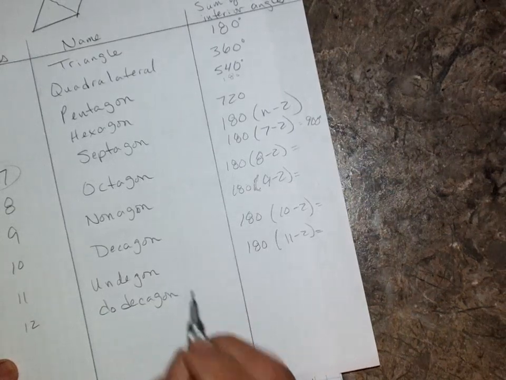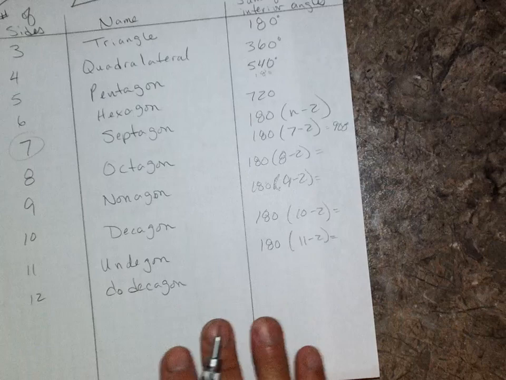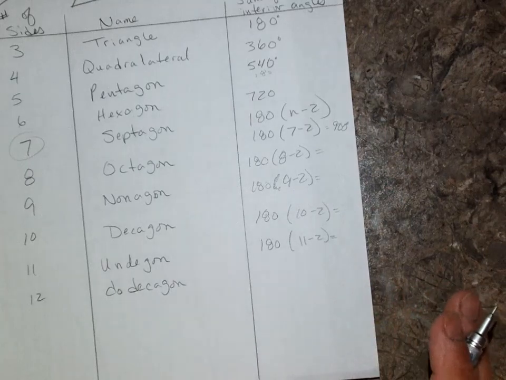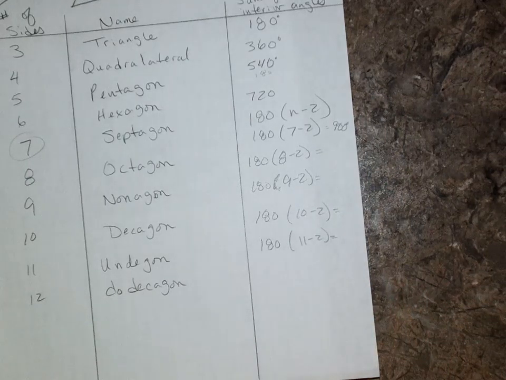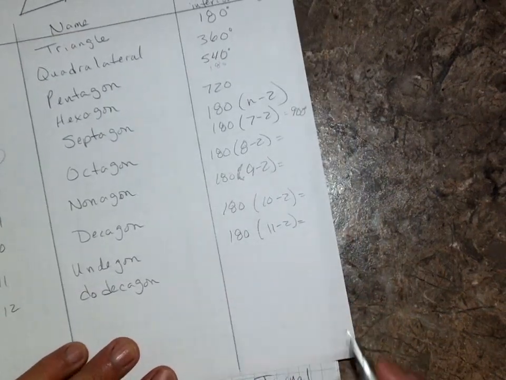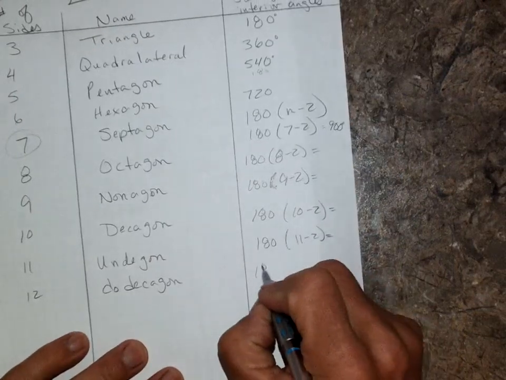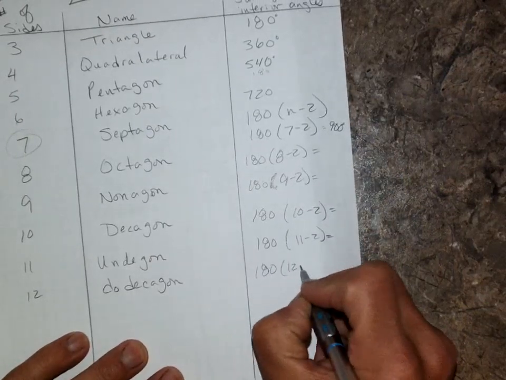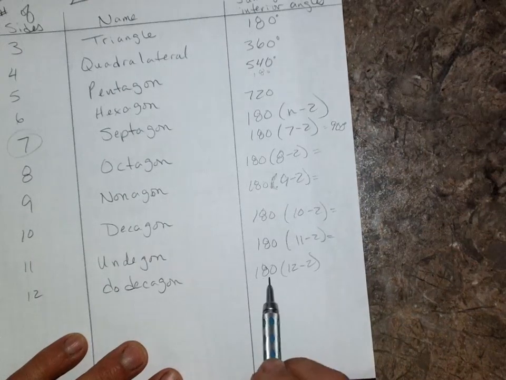Now you need to know these names because you'll see them in your homework and also in your quizzes and tests, and I won't be there to tell you what they are, so you have to look them up. Okay, but you have notes. So again, if you want to know the sum of a dodecagon, there are going to be 12 angles. It's simply going to be 180 times 12 minus 2. Well, that's easy. That's going to be 1800, right?